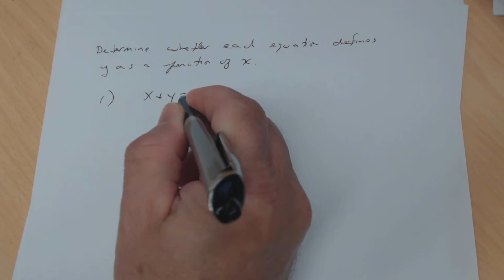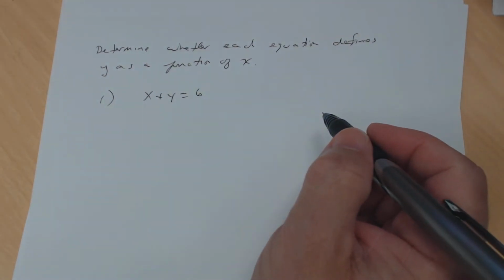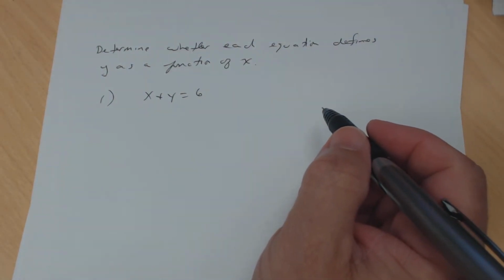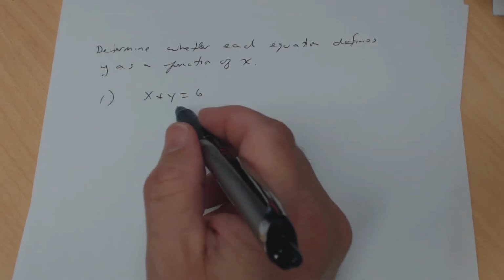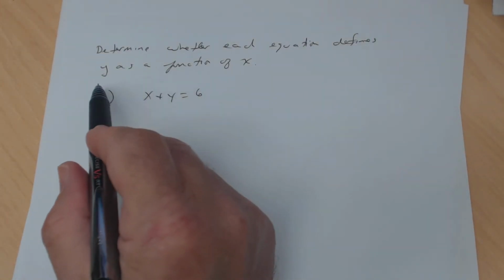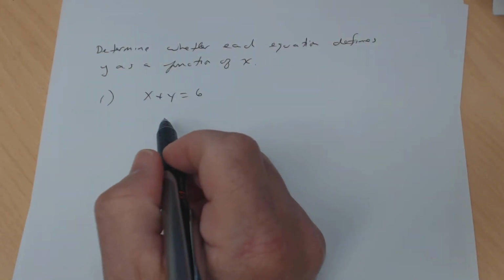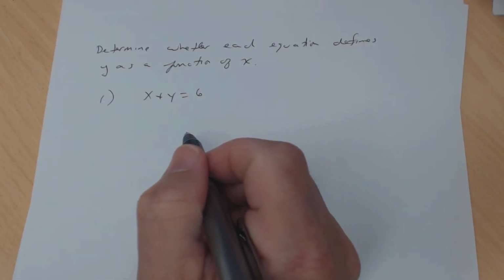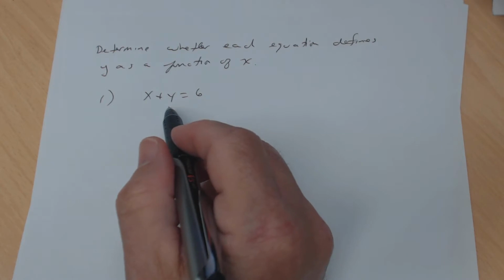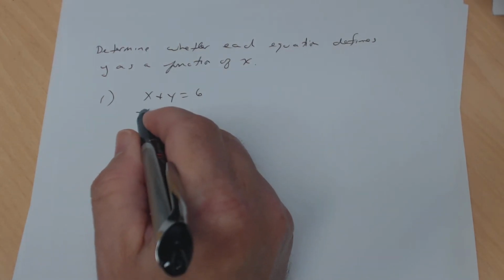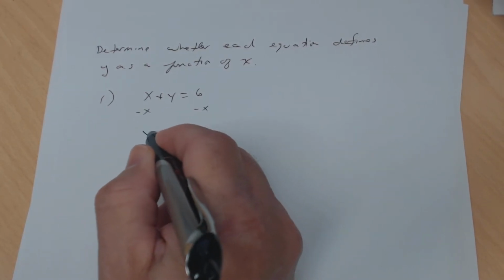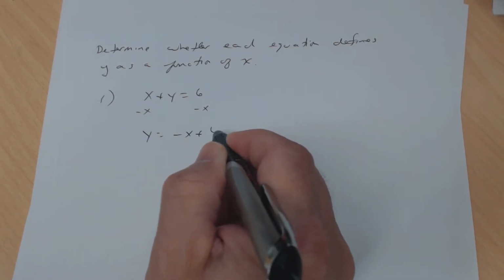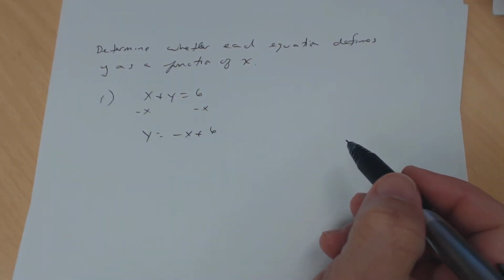x plus y equals 6. All right, so the idea, remember, it says defines y as a function of x. So basically, you want to get y by itself. Always get y by itself. That's what you want to do. So you can subtract x from both sides, and you get y equals negative x plus 6.